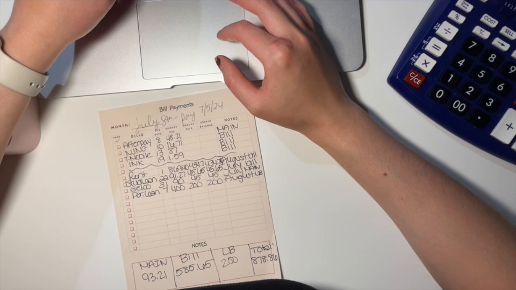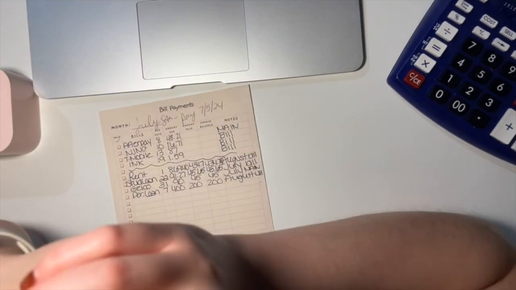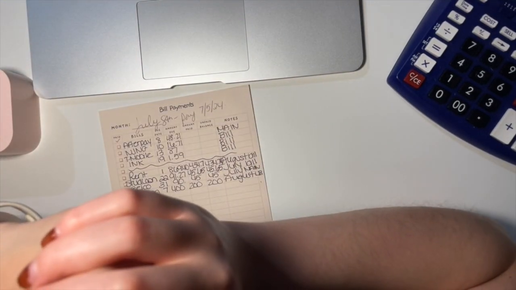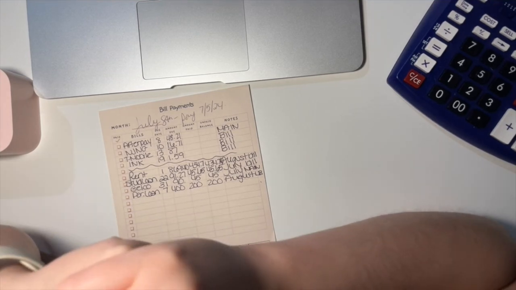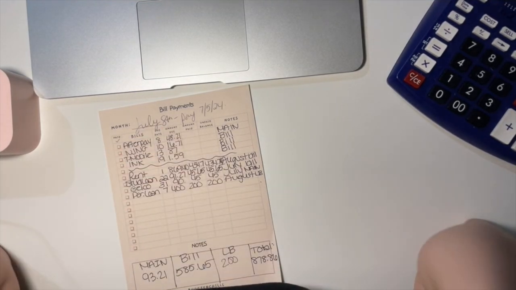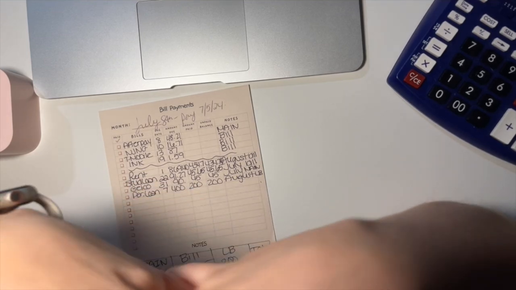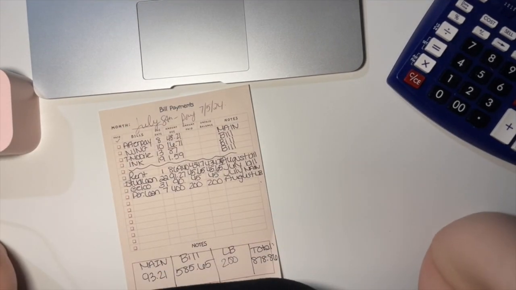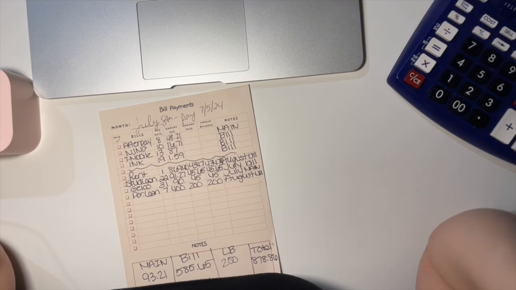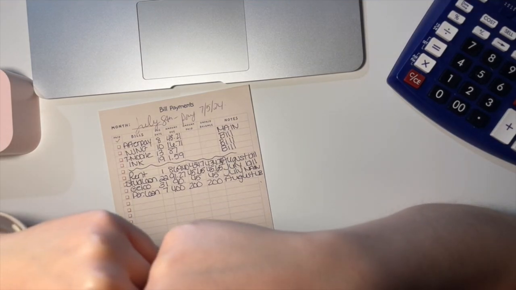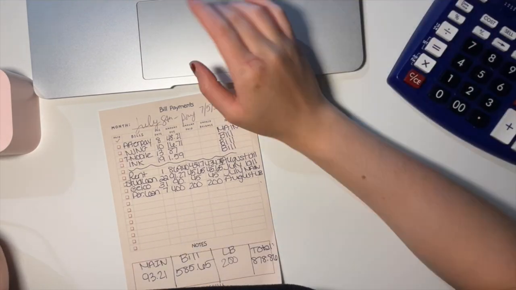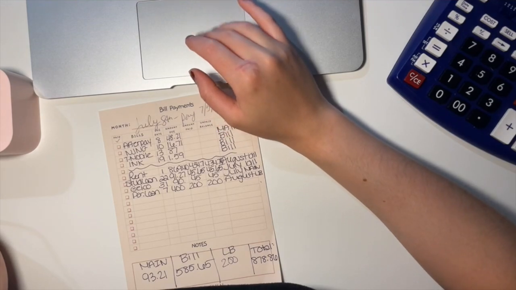But my plan is to actually, because right now my bills are on auto pay, and this is why I have to make sure the money is in the account before the due date, or else I'll overdraw my account or the payment just won't go through because there's not enough funds. And of course, that's frustrating and inconvenient. You don't want that to happen.